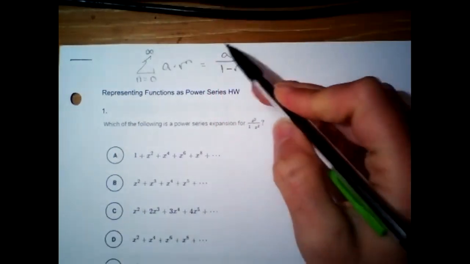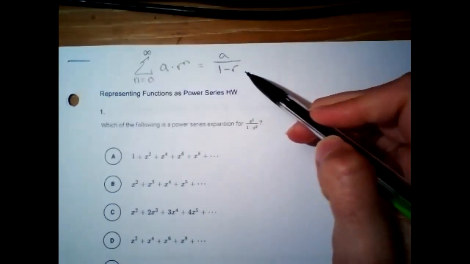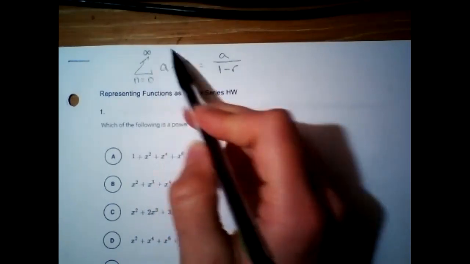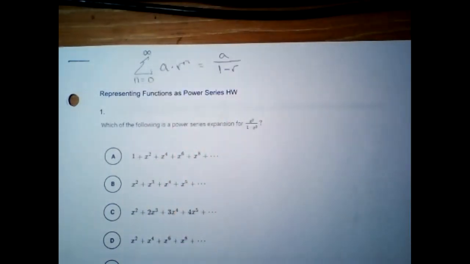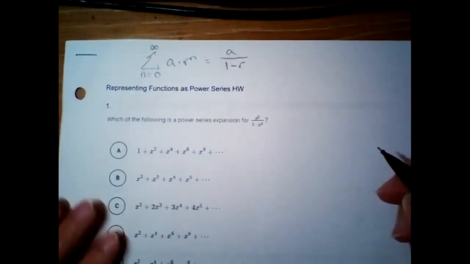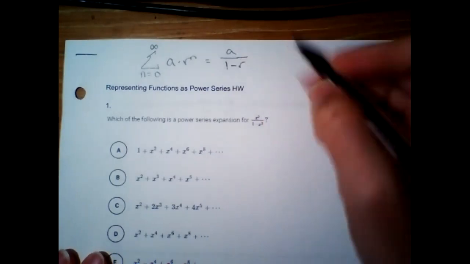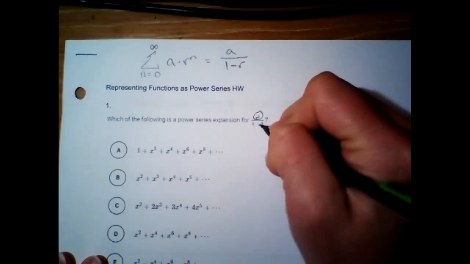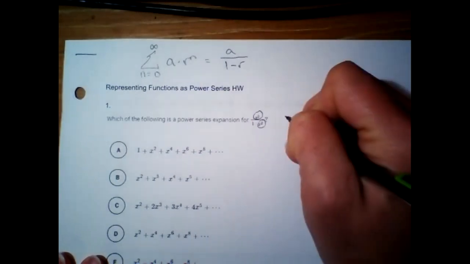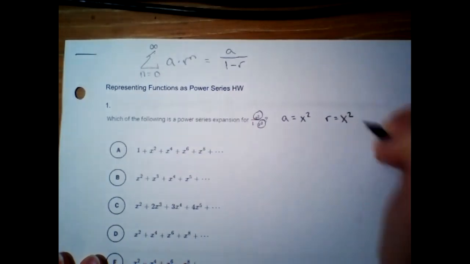So the goal is to make the function look like this. You want to have something over 1 minus something, and then you can write it as a series. So for this first one, we have x squared over 1 minus x squared, which is nice because it's already in that format. So this is a over 1 minus, and then this is r. So they're actually the same thing. So a is x squared, and r is x squared.